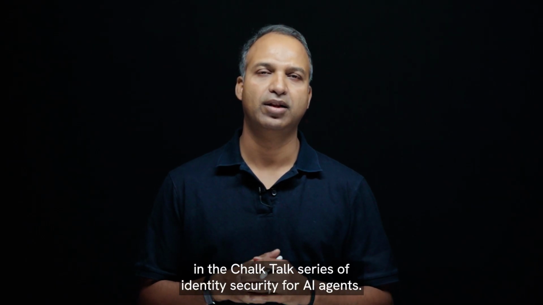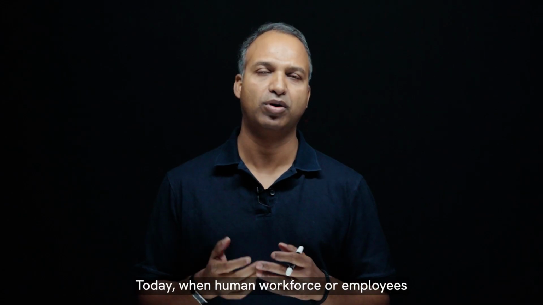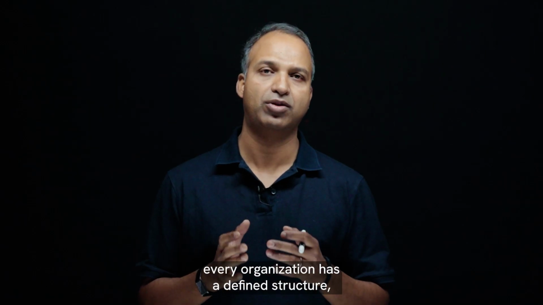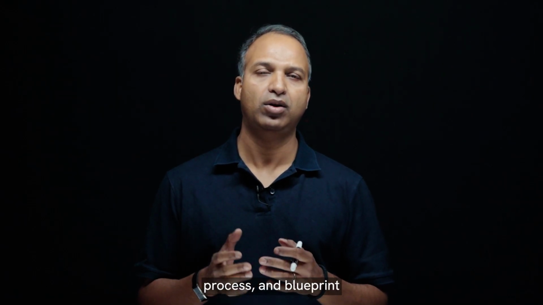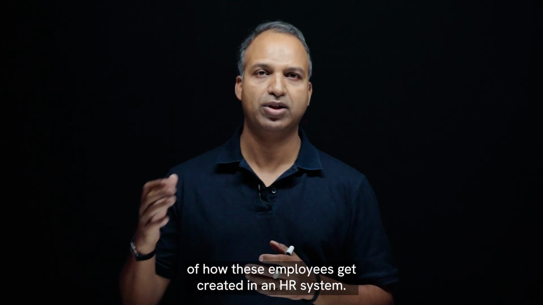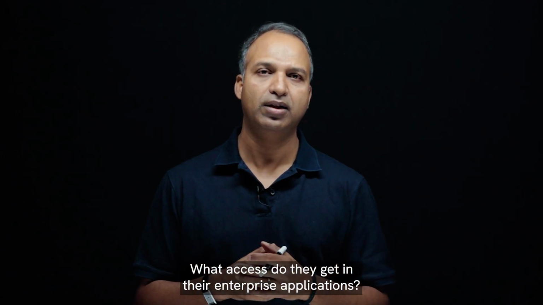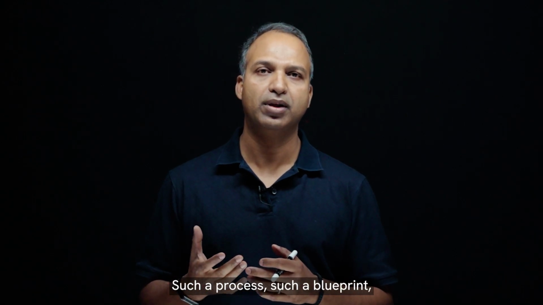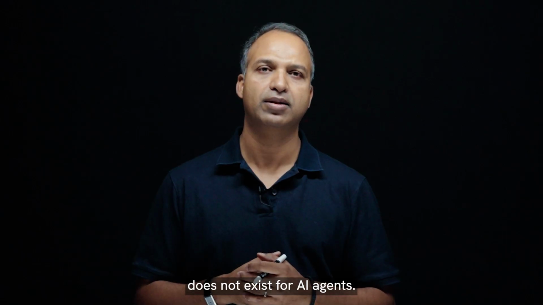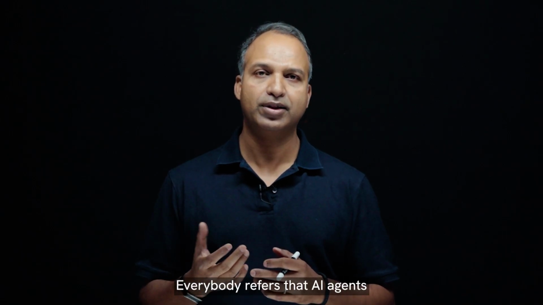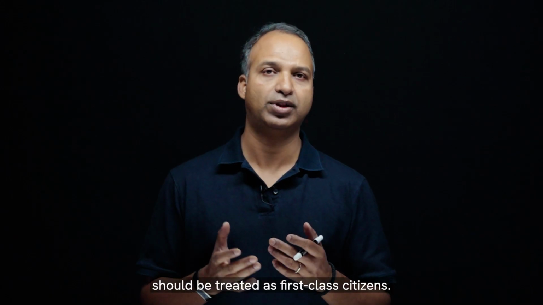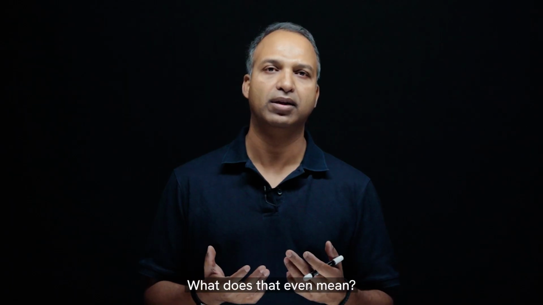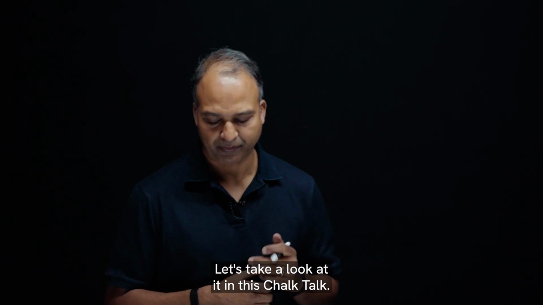Identity Security for AI Agents. Today, when human workforce or employees join an organization, every organization has a defined structure, process and blueprint of how these employees get created in an HR system, what access they get in their enterprise applications. Such a process, such a blueprint does not exist for AI agents. Everybody says that AI agents should be treated as first class citizens, they should be treated as identities. What does that even mean? Let's take a look in this Chalk Talk.